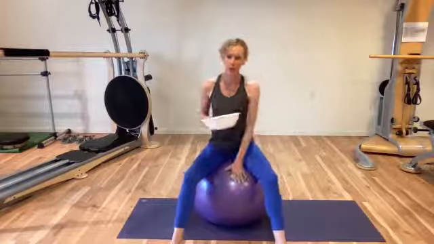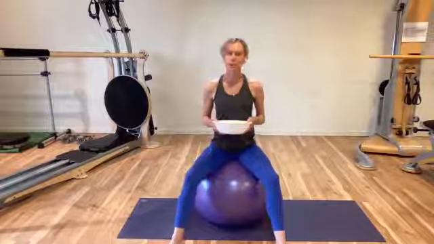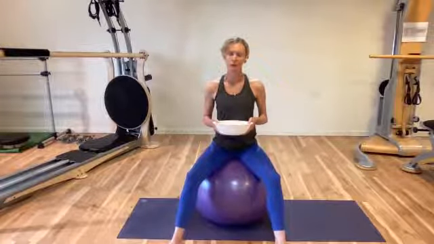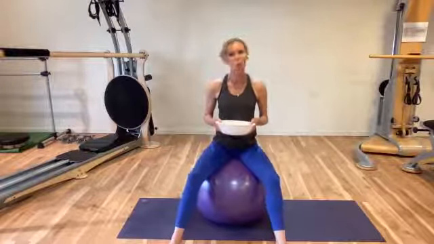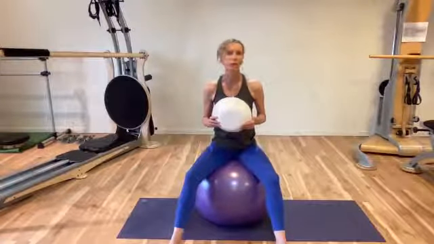In today's class, we are going to use the exercise ball, and our focus is the diaphragm. The diaphragm is a very important muscle. It's the main respiratory muscle. And like all muscles, your diaphragm can be tight.